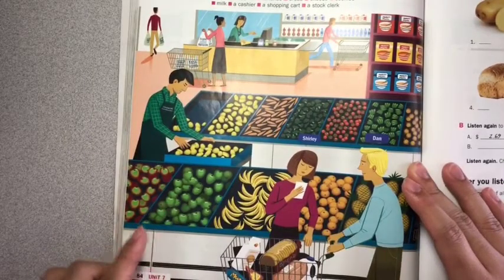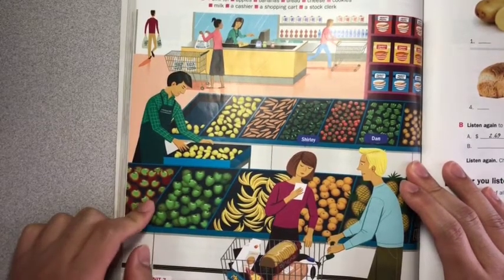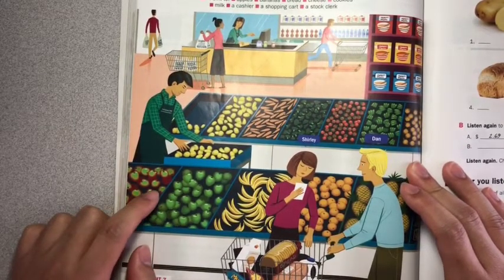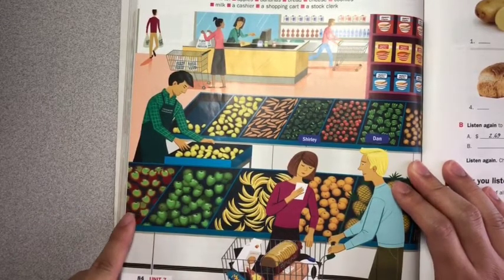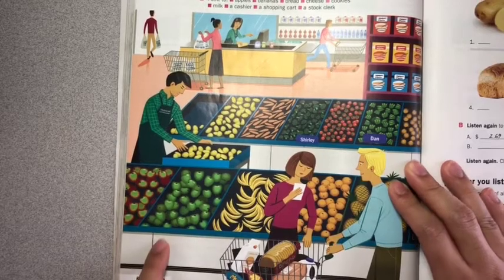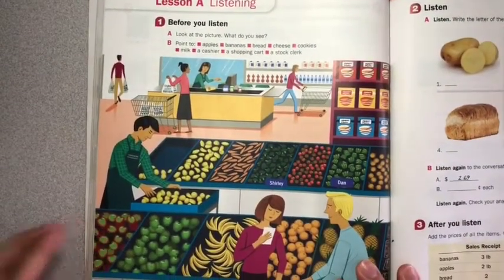Apples are here. We have green apples, and we have... Are those red apples? Maybe red apples? Or maybe they're mangoes. Okay, let's just say green apples. We have bananas. Bananas are yellow. That's easy.